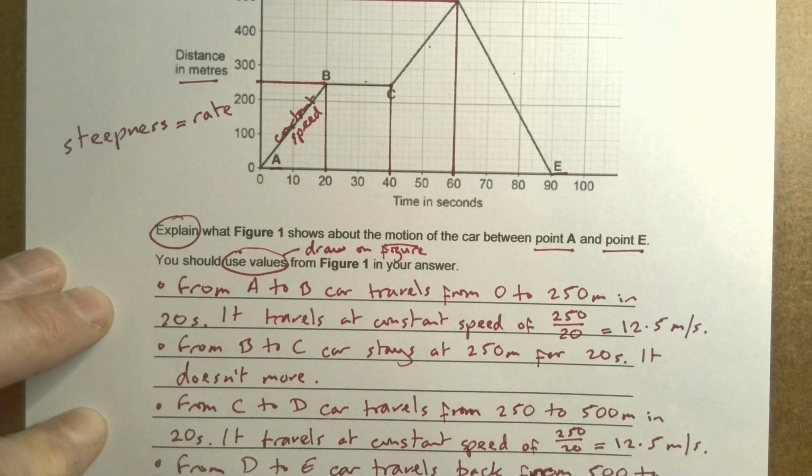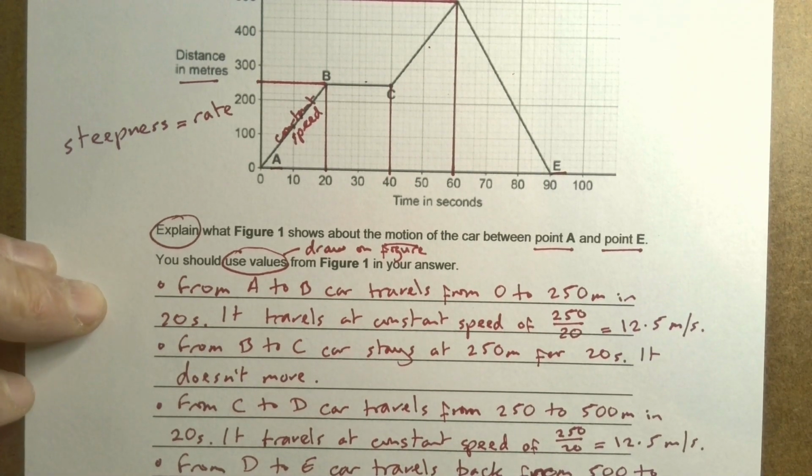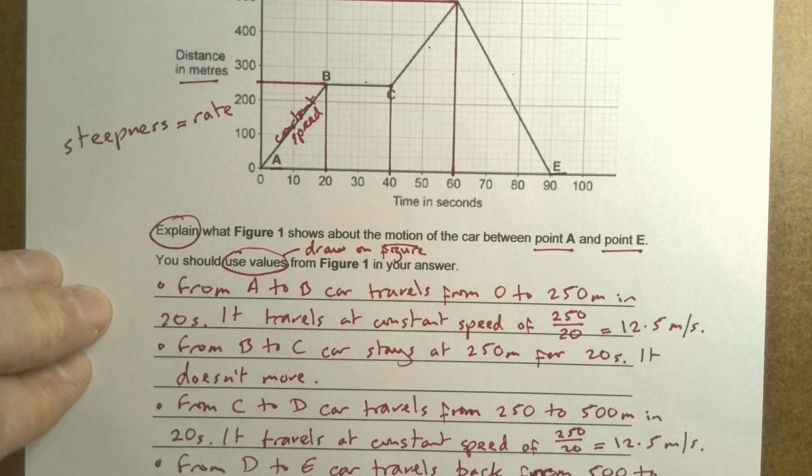Constant speed of, and the constant speed now is, so it travels a total of 500 meters, distance divided by time, so 500 divided by 30, which is 16.7 meters per second.